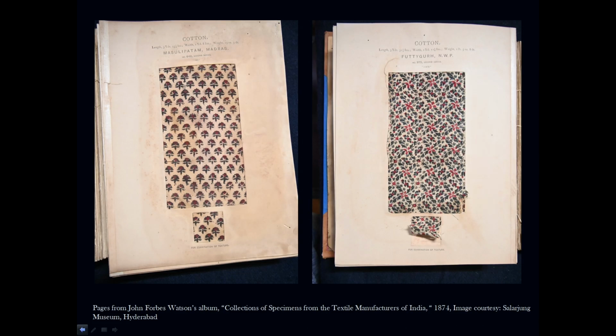Now this kind of documentation is also very useful for us to understand which were the sites of production. For example, here on screen we have two sites which were actively producing block printed fabrics.